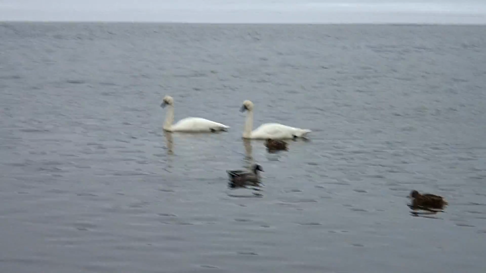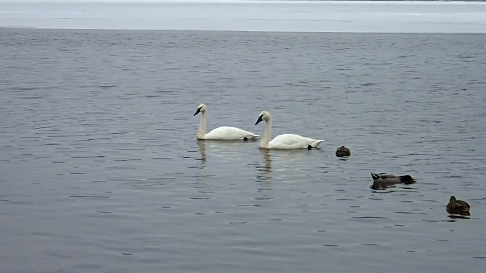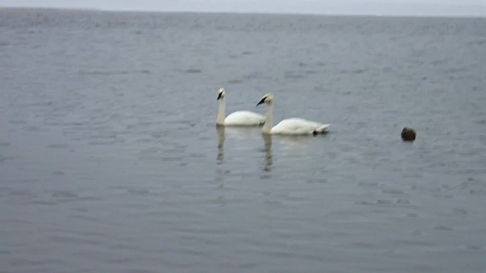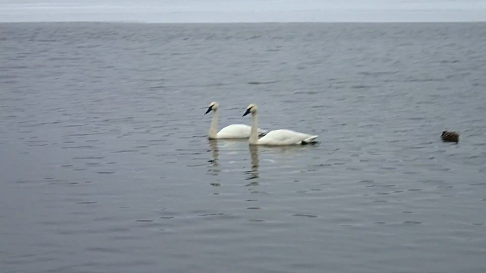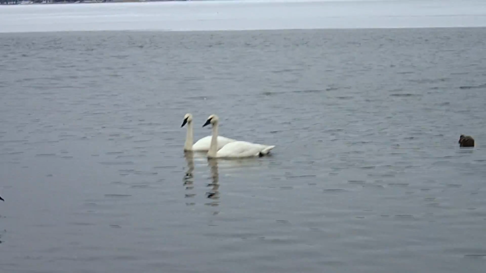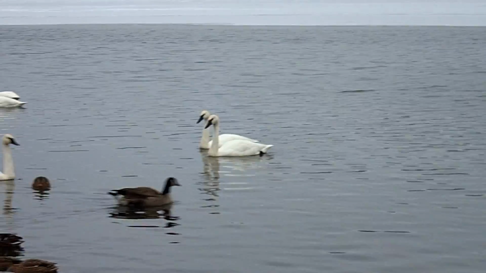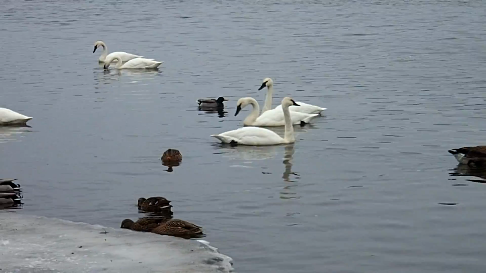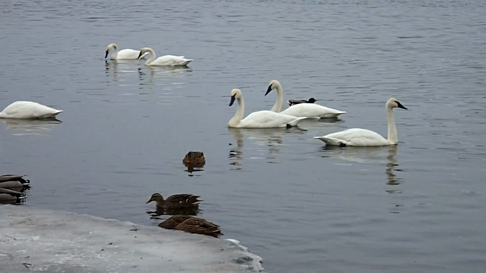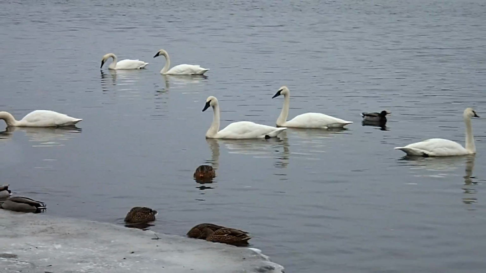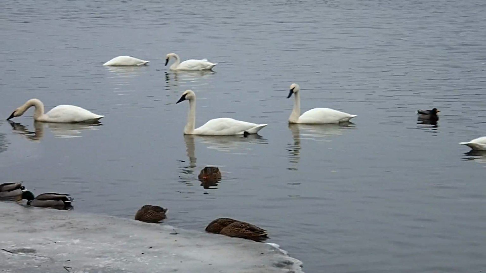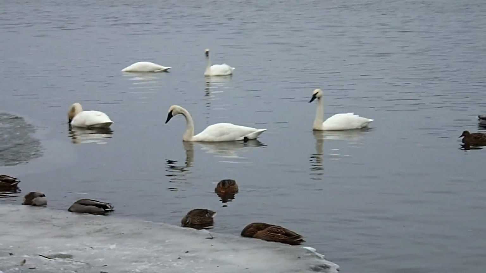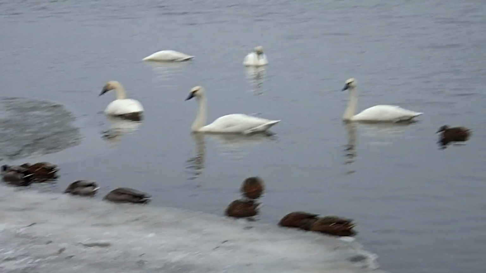The other problem that you have getting a flapping shot is that they become so much bigger. So if you're zoomed tight on the swans and they start flapping, then you're going to only get a part of the bird. You have to kind of zoom out, be not quite so tight on the bird if you're going to be trying to get a flapping shot.